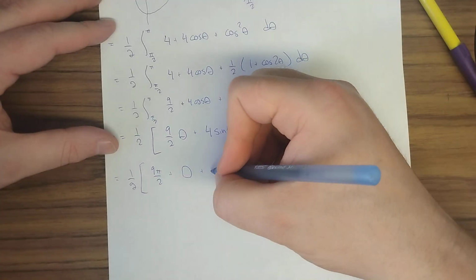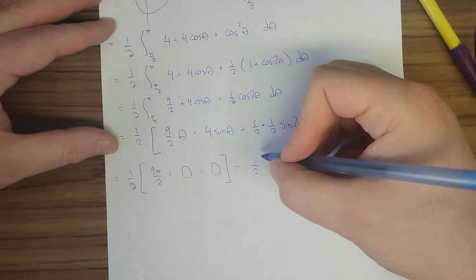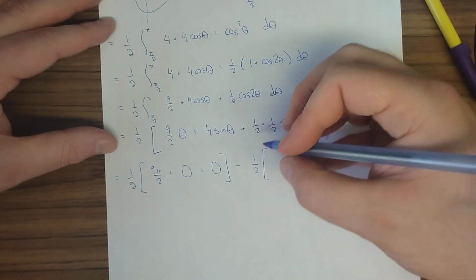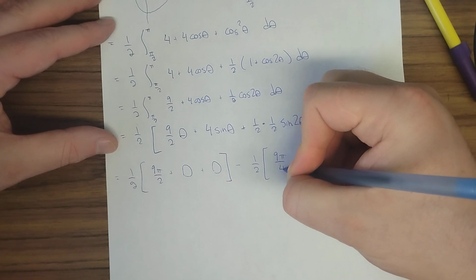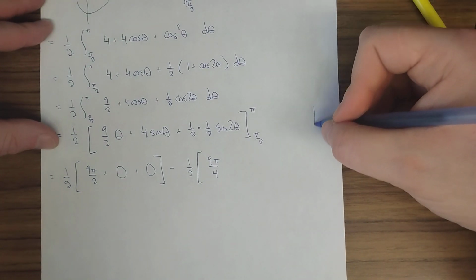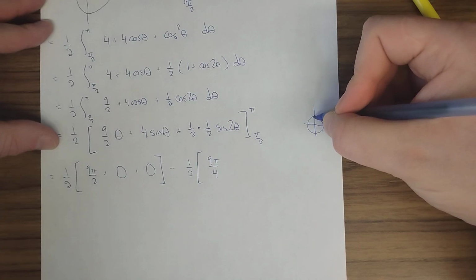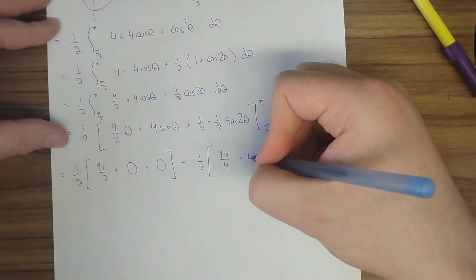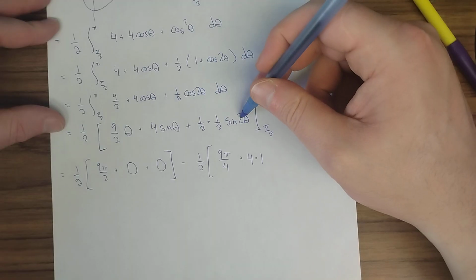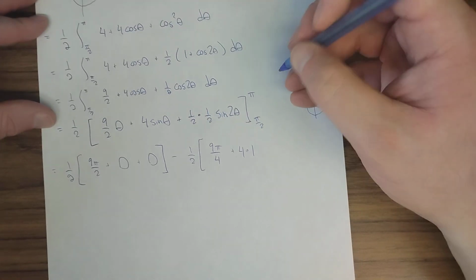Sine of 2 pi is also 0. Let's plug in pi over 2. Sine of pi over 2 is the y-coordinate of this point, which is 1. When I plug in pi over 2 here, this would be sine of pi, which is 0.